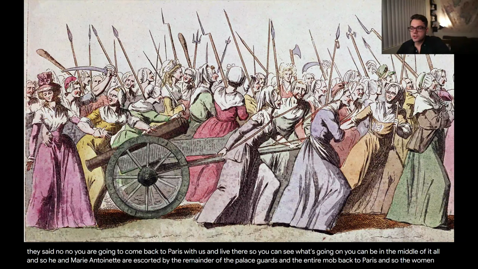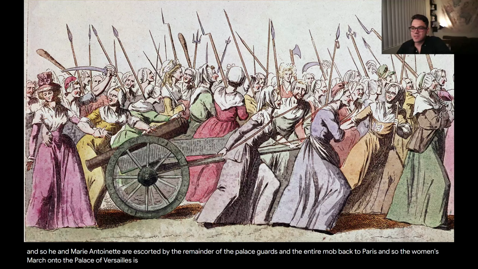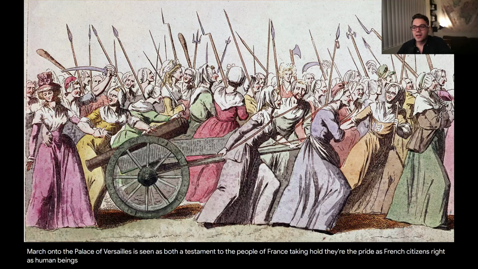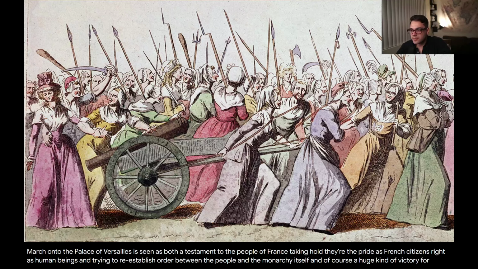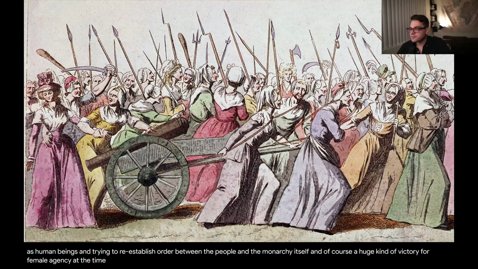And so the Women's March onto the Palace of Versailles is seen as both a testament to the people of France taking hold of their pride as French citizens, right, as human beings, and trying to reestablish order between the people and the monarchy itself, and of course a huge kind of victory for female agency at the time.